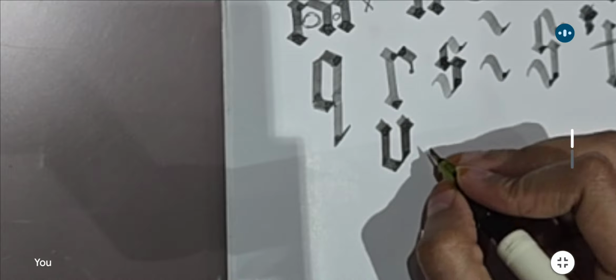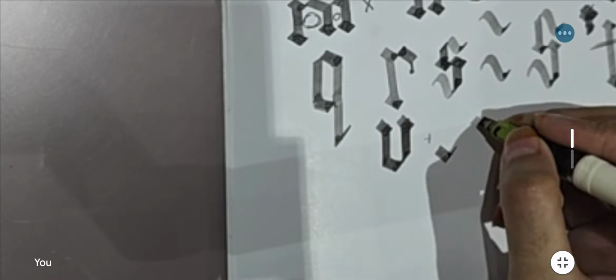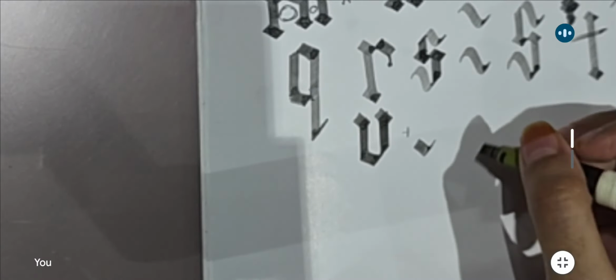Okay. But there is only one difference, you can say. There's only one difference which makes them different from each other, and that is this exit stroke. If you add this exit stroke, then it is your U. In U, we add the exit stroke. But in V, we don't. I'll show you how to make U and V. Just look closely over here. This is your V.